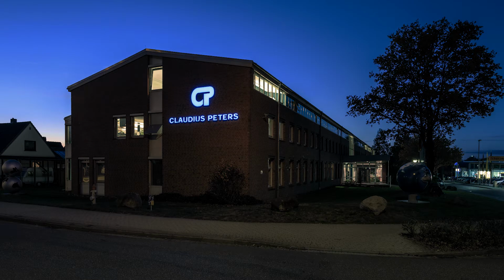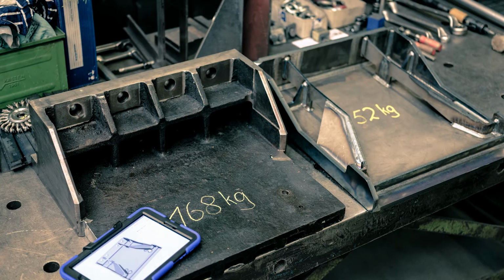Claudius Peters, a 115-year-old cement processing equipment manufacturer in Buxtehude, Germany, has been successful using Autodesk generative design for Fusion 360, even though they don't use additive manufacturing for any of their parts. They used generative design to optimize a heavy cast part and saved over 65% of the material used while changing to a simpler welded design and increasing strength.